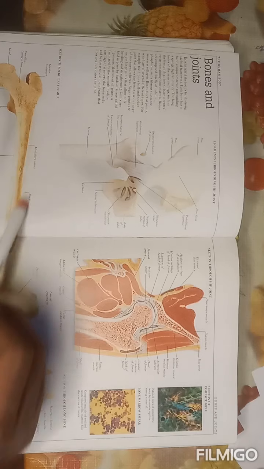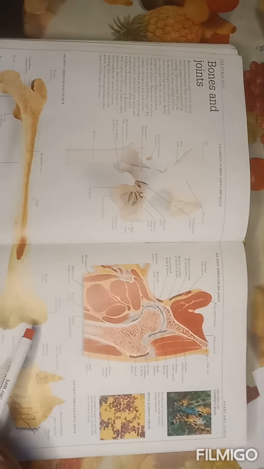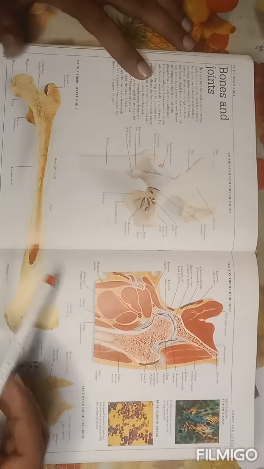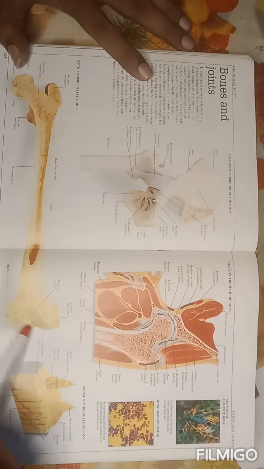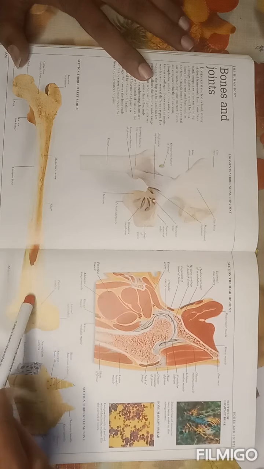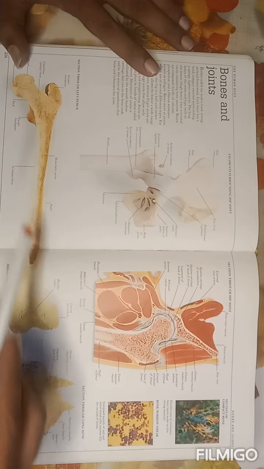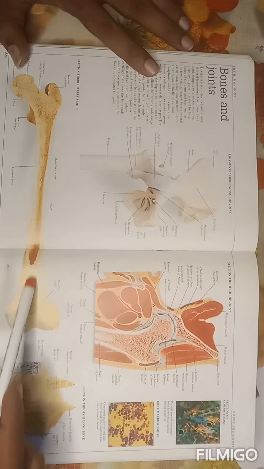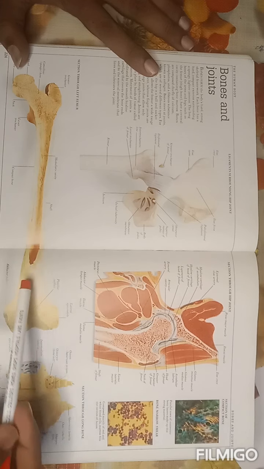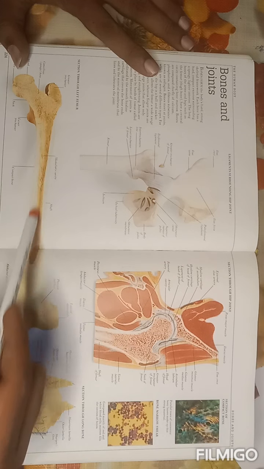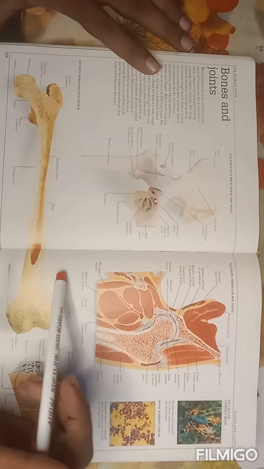So this is the long bone. We have the femur, the thigh bone. So these edges we call the epiphysis. This is also epiphysis. The central part we call the diaphysis. And the diaphysis has a hollow structure in the middle. And this we call the bone marrow cavity, which is filled by the bone marrow.